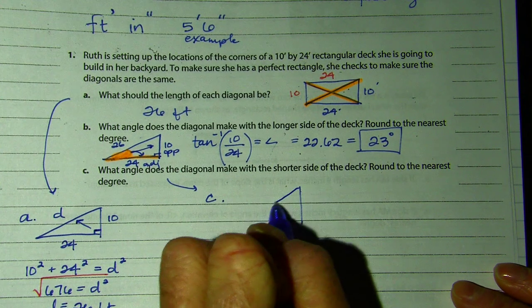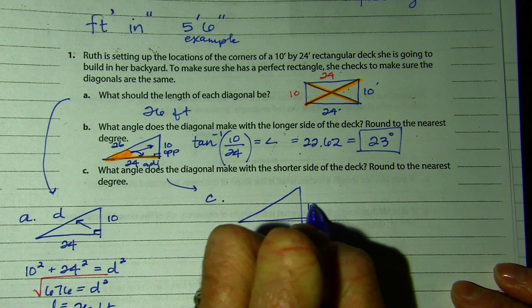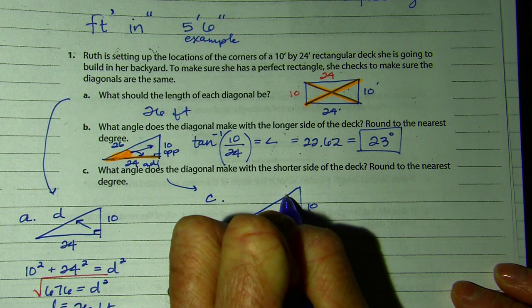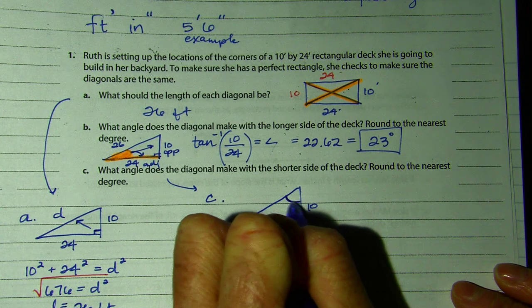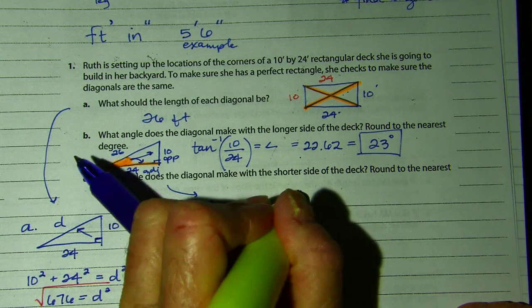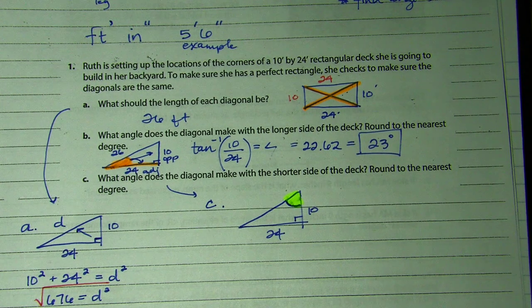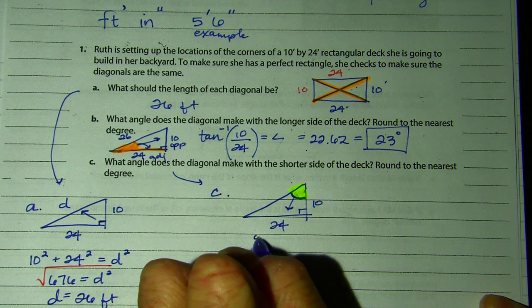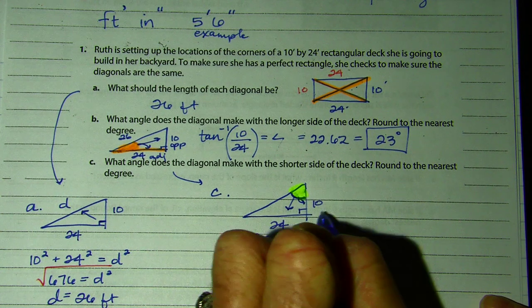So I'm going to draw my rectangle again. I know this is 10. I know this is 24. So it wants to know the angle formed with the shorter side, right? 10 is the shorter side. So I'm now looking for this angle here. Okay, so according to this angle, the side across would be opposite and the leg touching is adjacent.